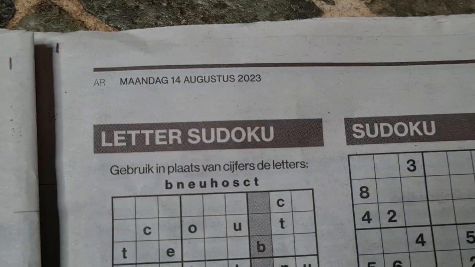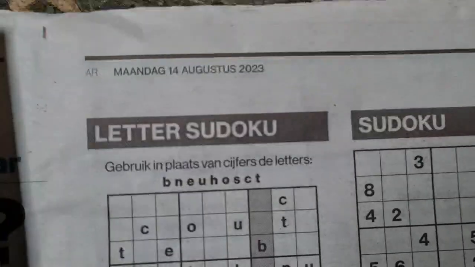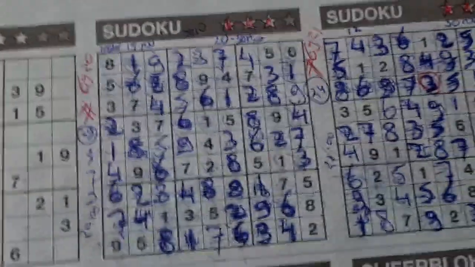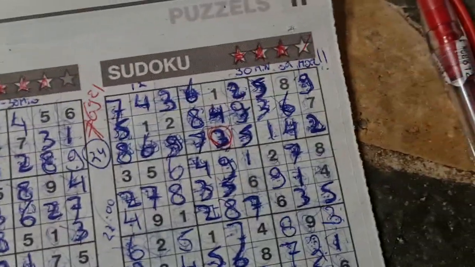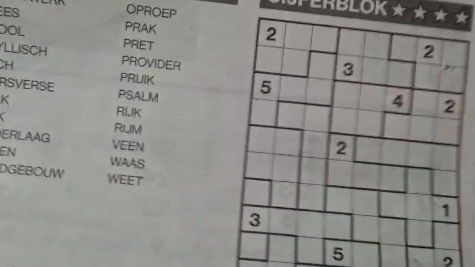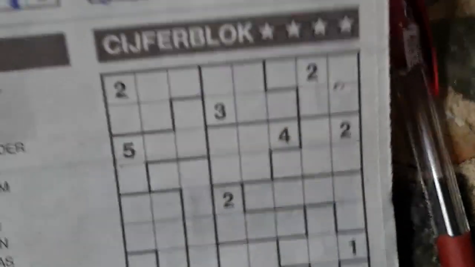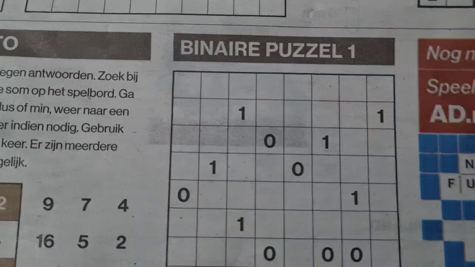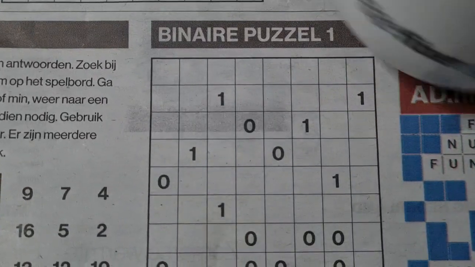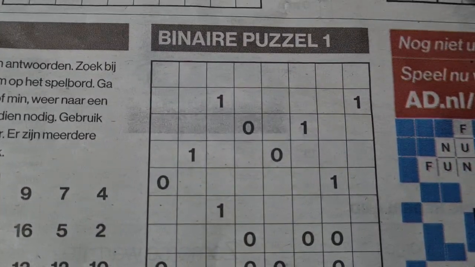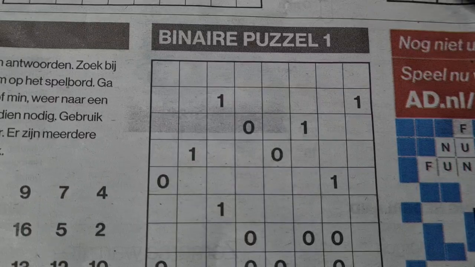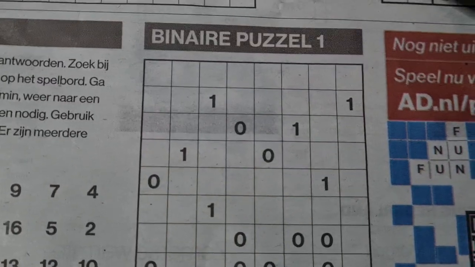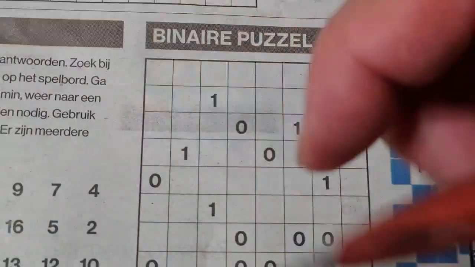In this edition of today's newspaper on Monday, August the 14th, 2023, I've already solved two puzzles, the 3-star Sudoku and the 4-star Sudoku. So two puzzles remain, the tectonic, aka jigsaw Sudoku. And this one you are interested in, the binary puzzle number 6922.